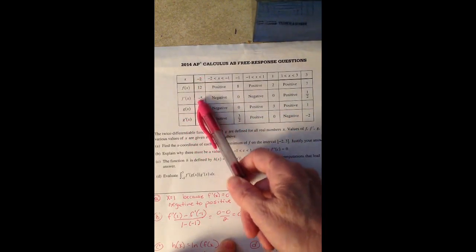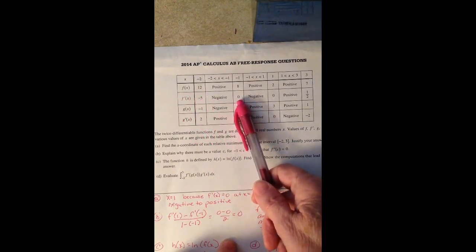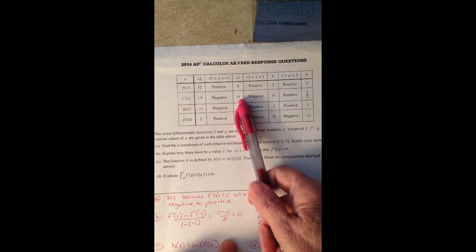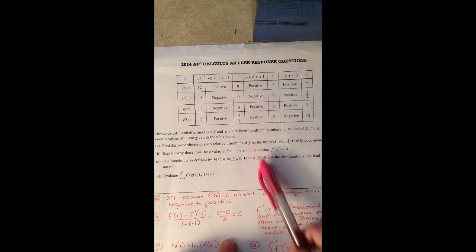So it's not going to be at -2 because f prime is not 0. So it could possibly be at -1 and 1. At -1, it doesn't change. It just stays negative, so it wouldn't be a minimum. But at x equal 1, it changes from negative to positive. So that's the justification, and that would be the minimum.